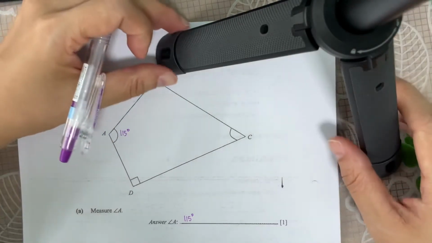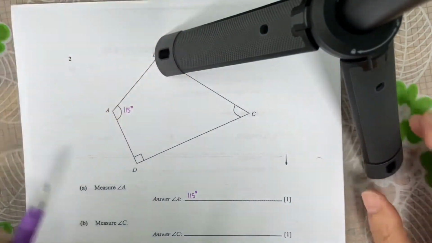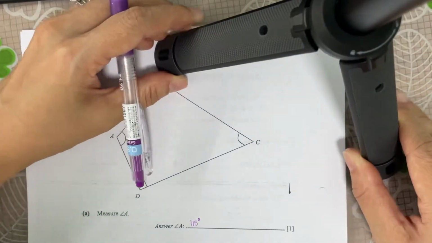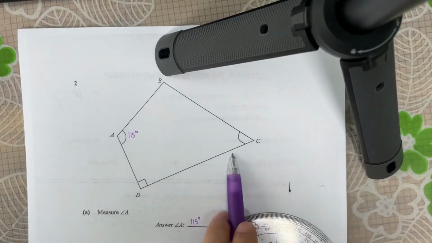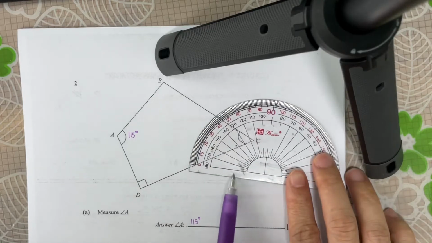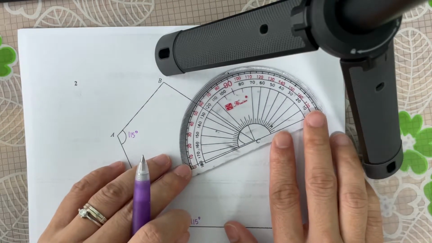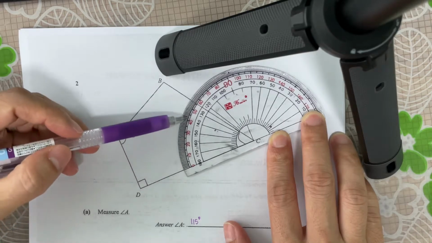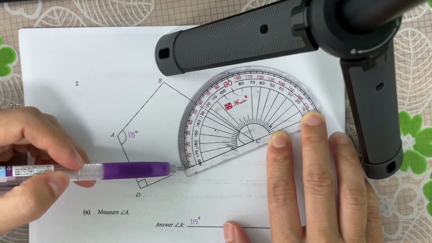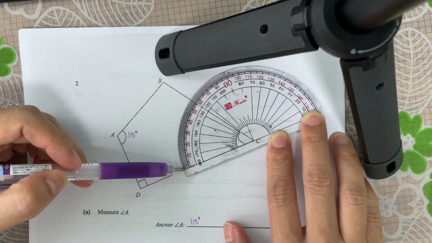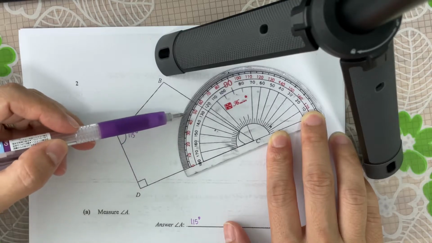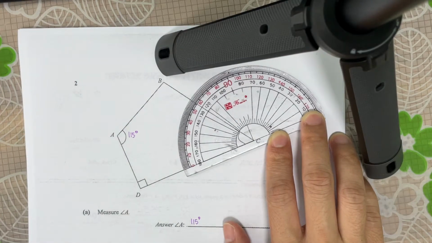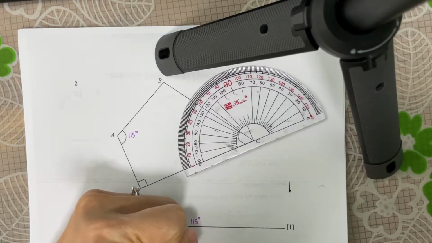Now, next question. They're asking you to find angle C. So how do we find angle C? To find angle C, we have to place the center of our protractor here, and on one of the lines that make up angle C, we want to put the base of the protractor there. So it will look like that. Let's start reading off the angle. We start from the 0. So the 0 is in the outer scale, and it stops right here between 50 and 60. So our angle is 55 degrees.